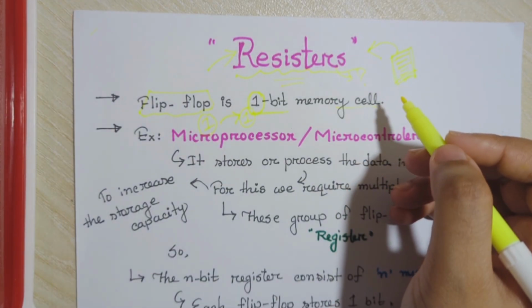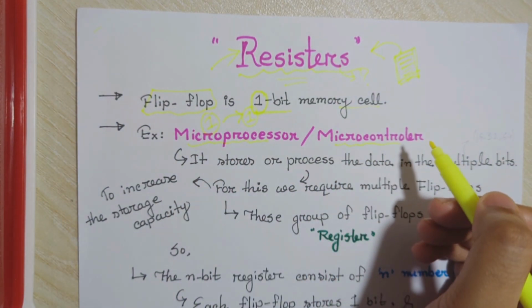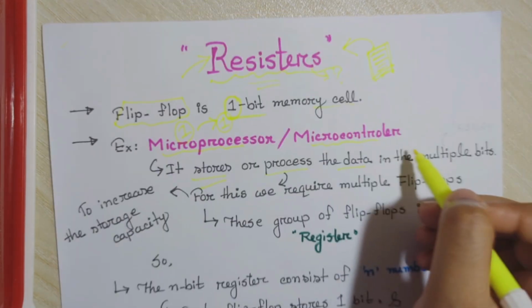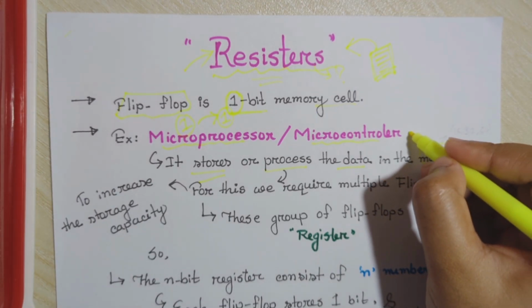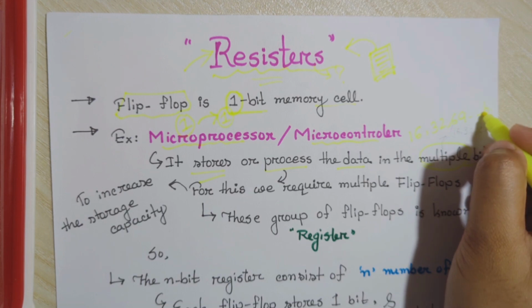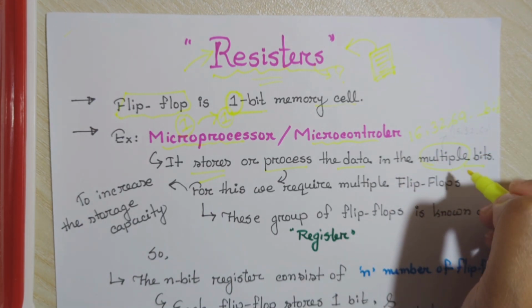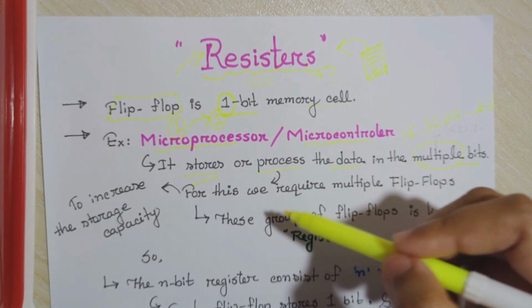If we think about a microprocessor or microcontroller, we will find that it stores or processes data in multiple bits, meaning it stores binary information in, suppose, 16 or 32 or 64 bits, and so on. So how will a flip-flop be used in storing this data?